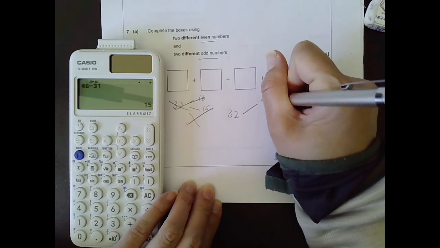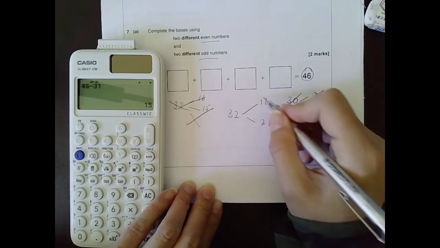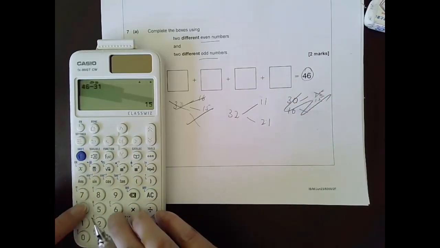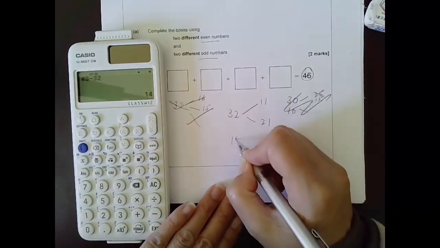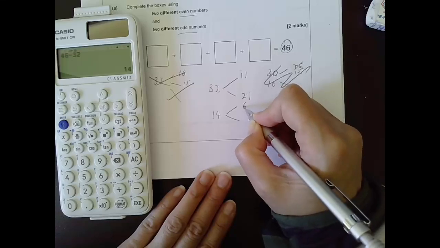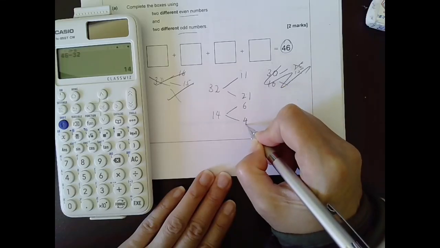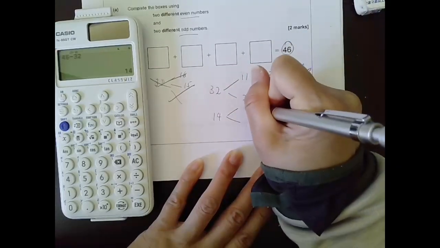I need 2 odd numbers. So if I could have 11 and 21, then I will have 2 odd numbers. So 46 minus 32, left over 14. So 14, the sum of these 2 even numbers, could be 6 and 4. No, 6 and 4 is 10. So 6 and 6 is 12, so 6 and 8.